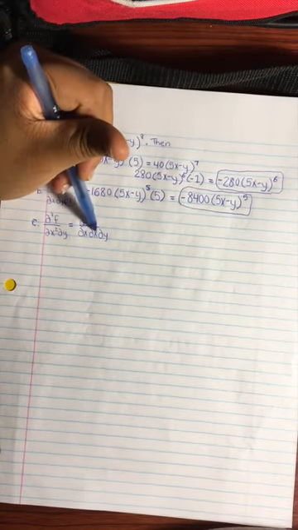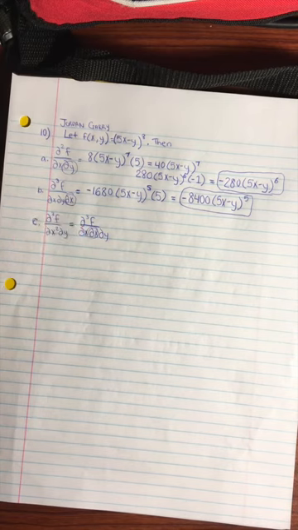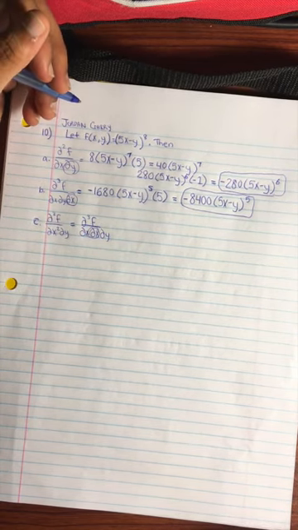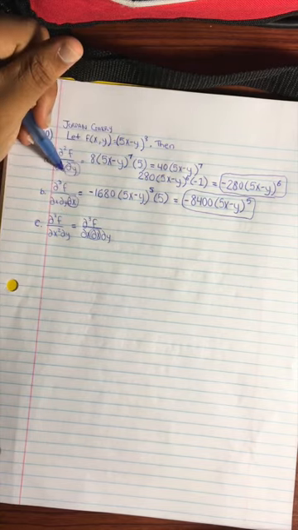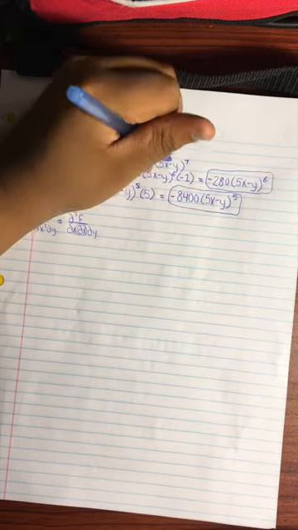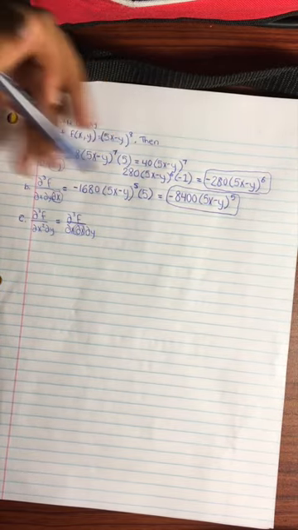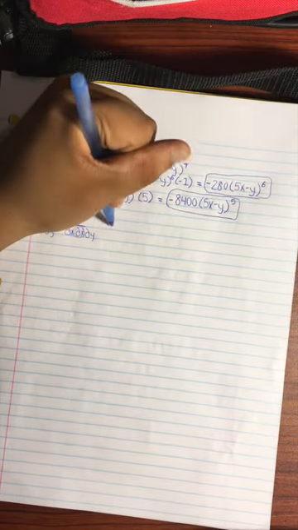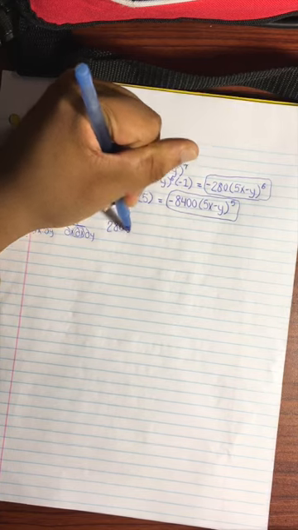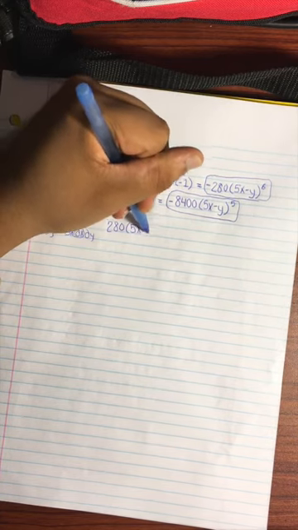So then we're going to do the middle part and take that in terms of x this time instead of in terms of y like we did for part A. So then we're going to take the derivative of 40 (5x minus y) to the 7th. So that's 7 times 40, which is 280 (5x minus y) to the 6th.